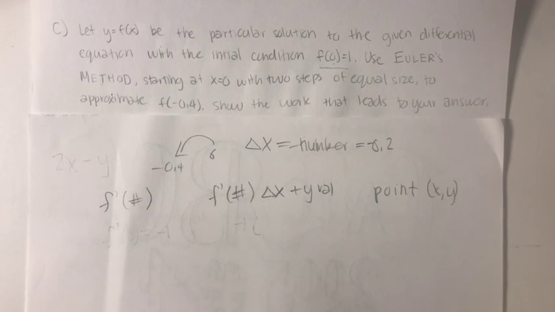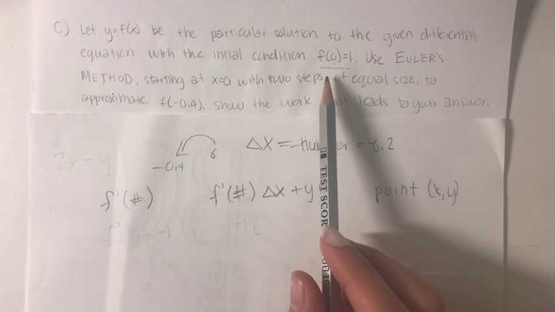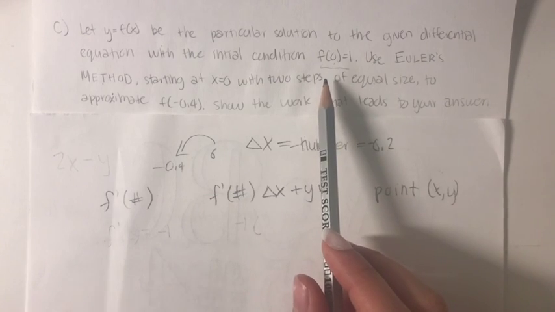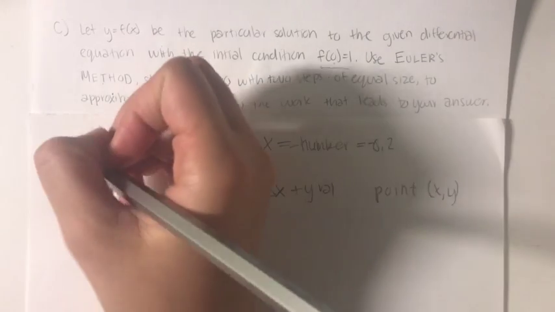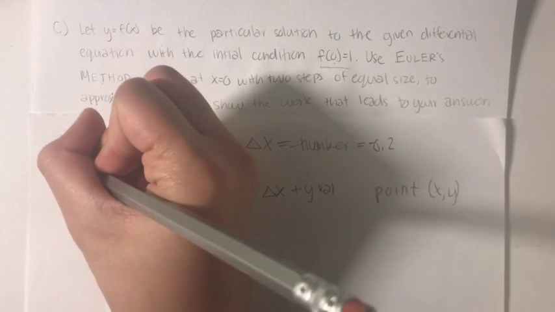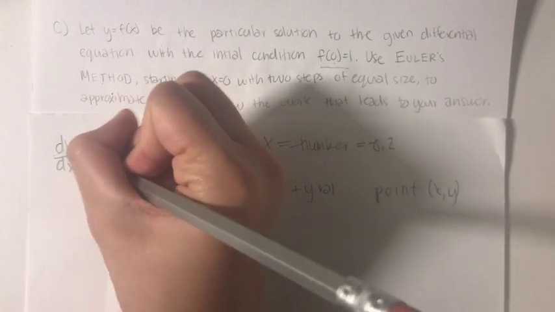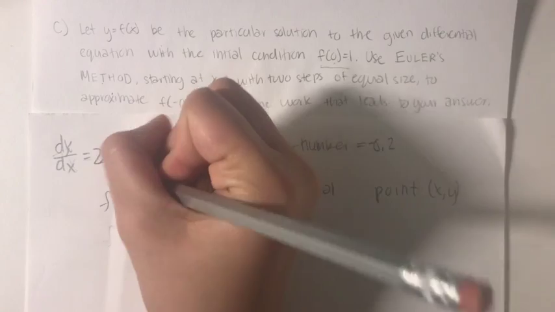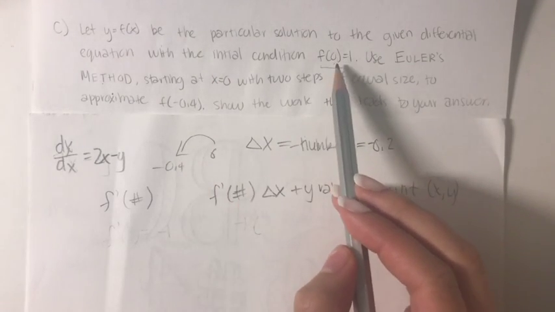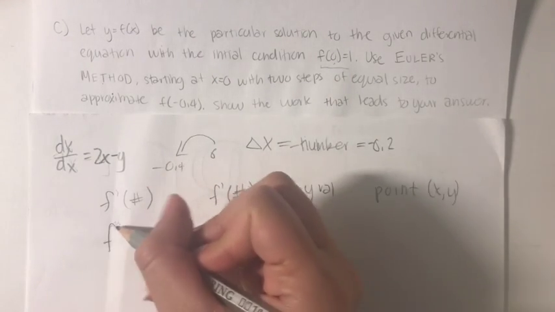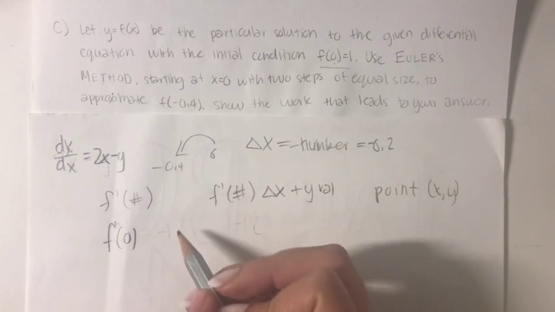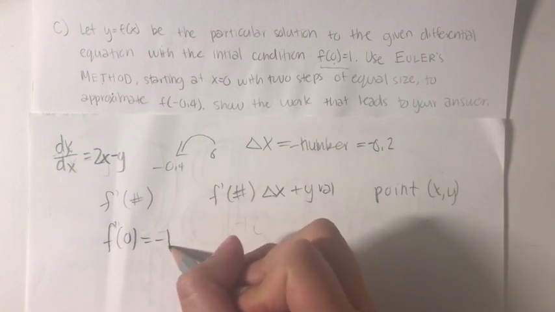So they tell us to start with the initial condition of f(0) equals 1. This means that when you plug it into the differential equation, dy/dx equals 2x minus y, you use f(0) equals 1. If you plug in f prime of 0, which is the slope, you get negative 1.